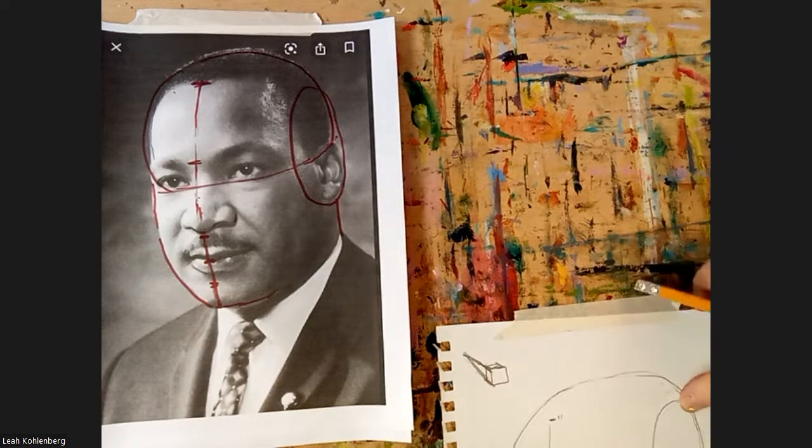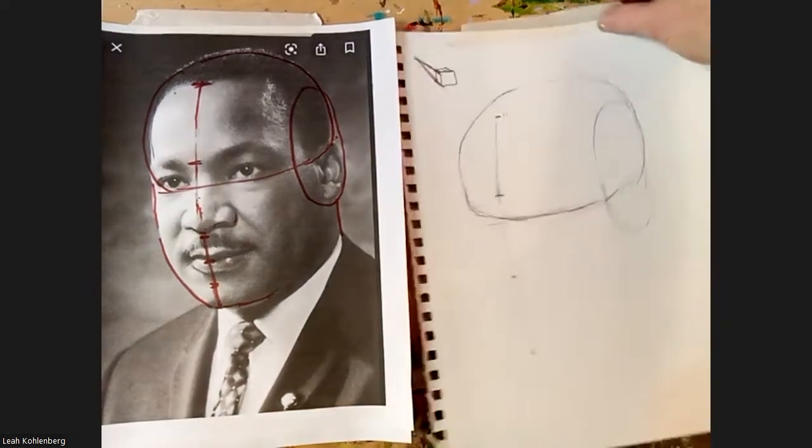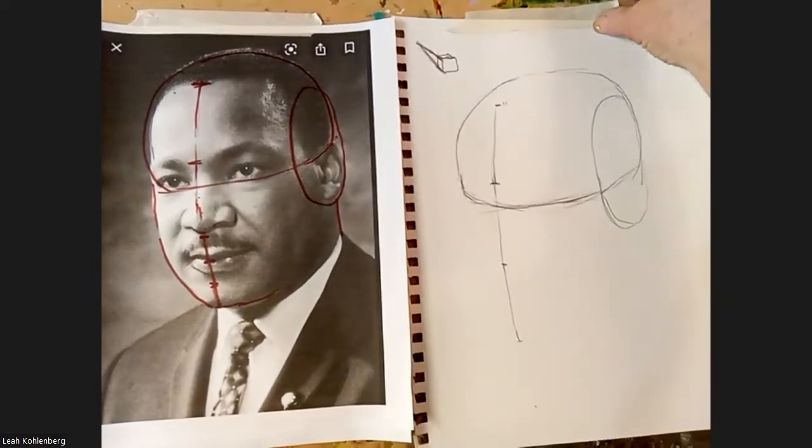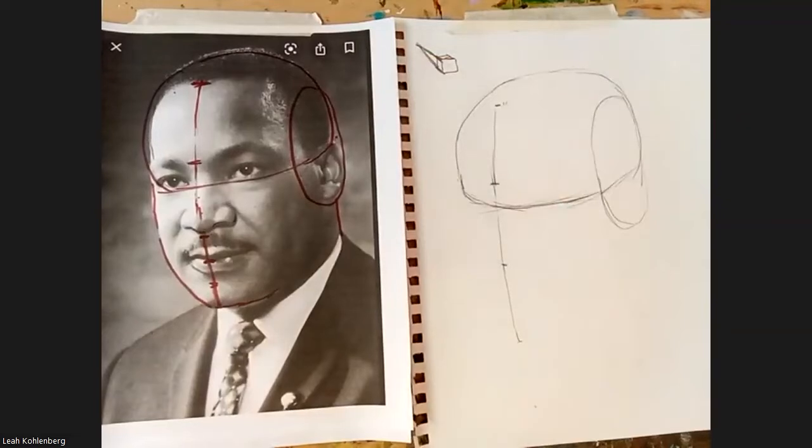Because it's all about the system. So send it over when you get to this point.